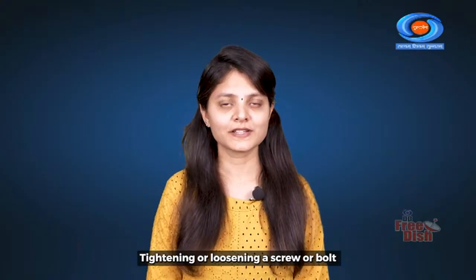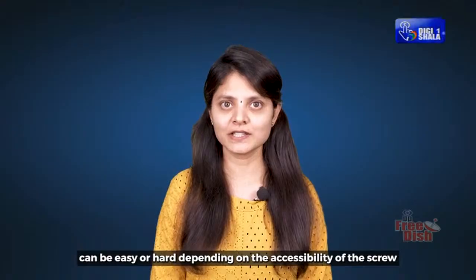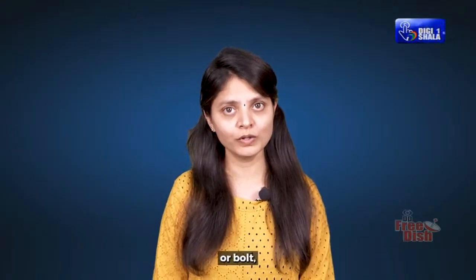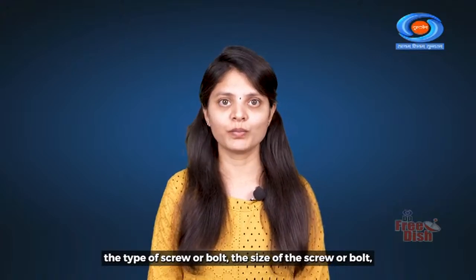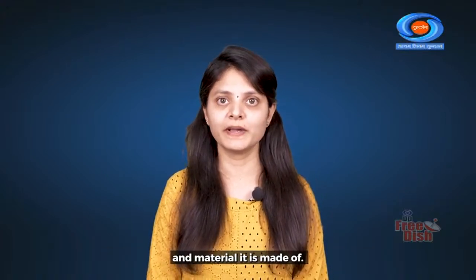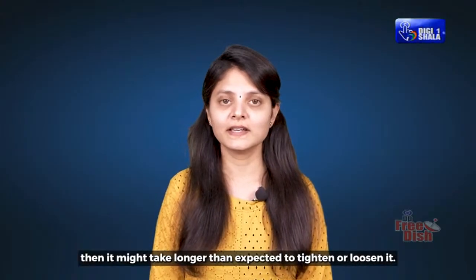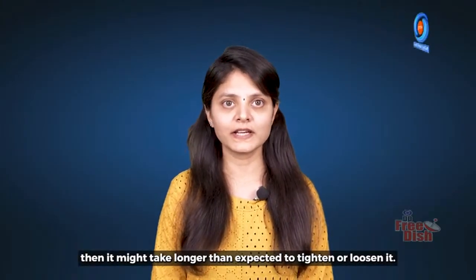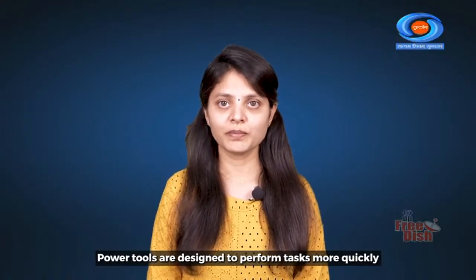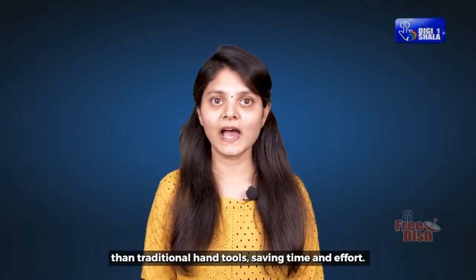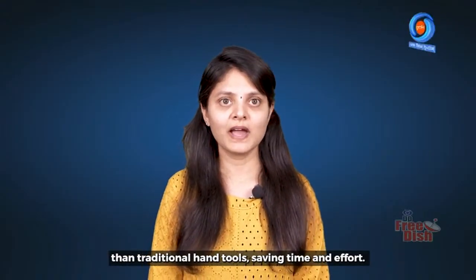Tightening or loosening a screw or bolt can be easy or hard depending on the accessibility of the screw or bolt, the type of screw or bolt, the size of the screw or bolt, and the material it is made of. If accessing the screw or bolt is difficult, then it might take longer than expected to tighten or loosen it. Power tools are designed to perform tasks more quickly and efficiently than traditional hand tools, saving time and effort.